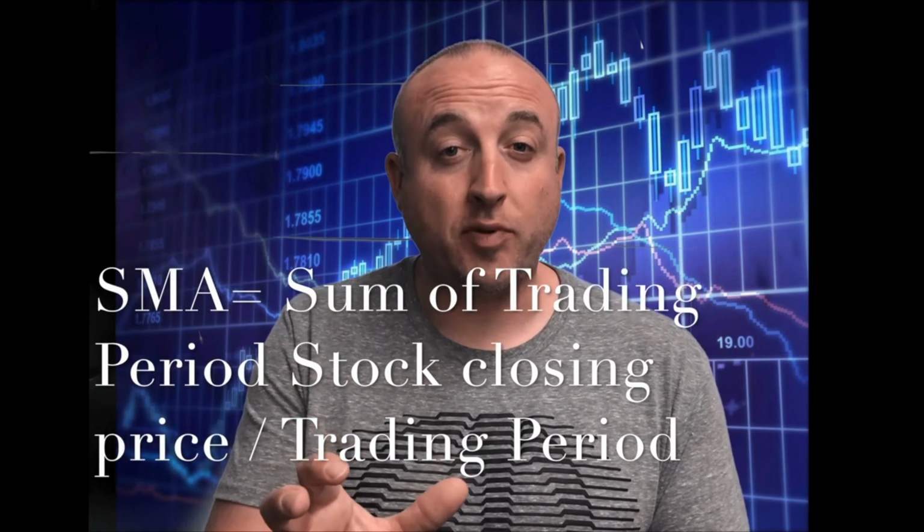Here's an example of a simple moving average. The sum of 10 trading days straight was $250. You divide that by 10 trading days and you have a simple average of $25 per share. So if that share is $26 at that point in time, it's broken the 20-day simple moving average. Therefore, it is on a bullish uptrend.